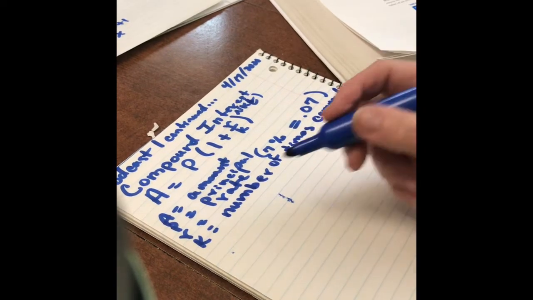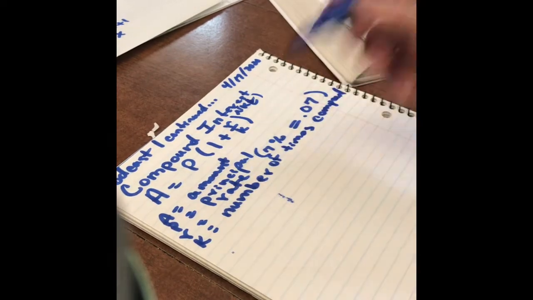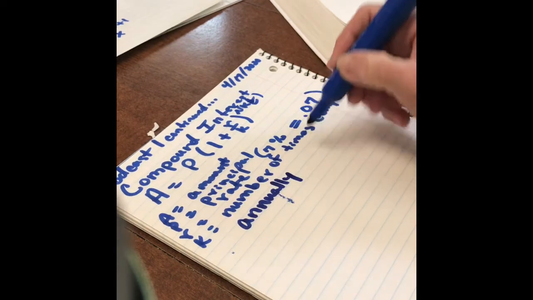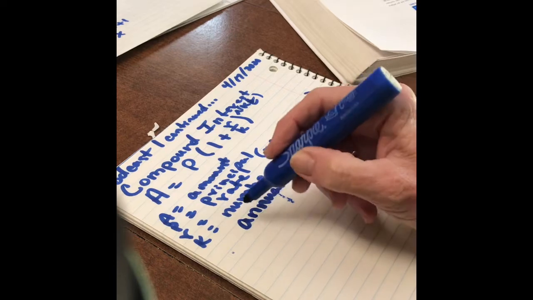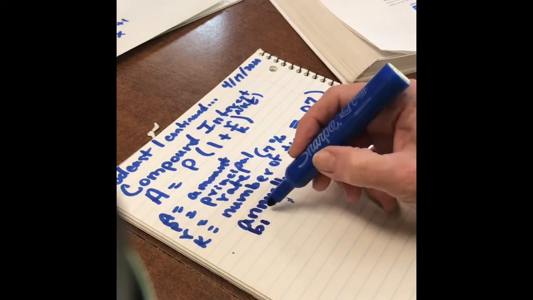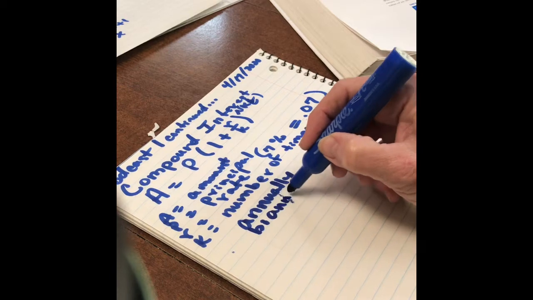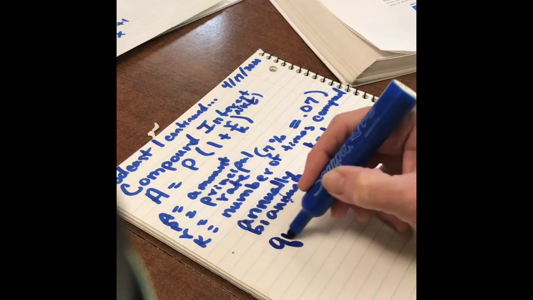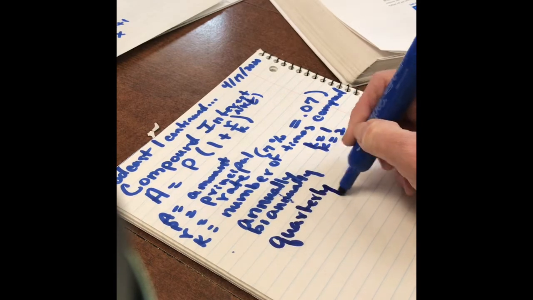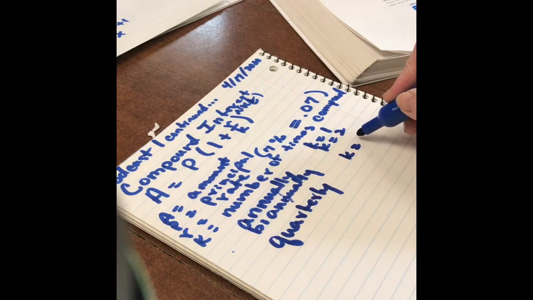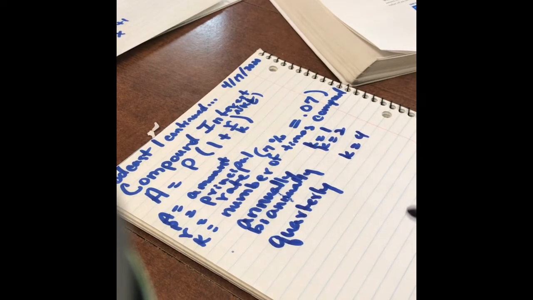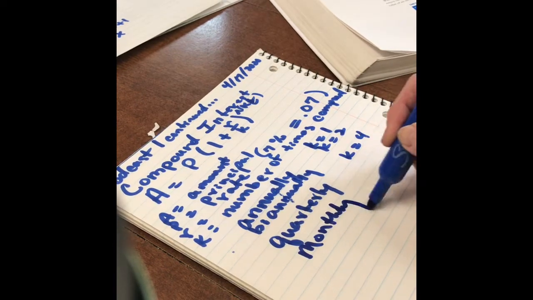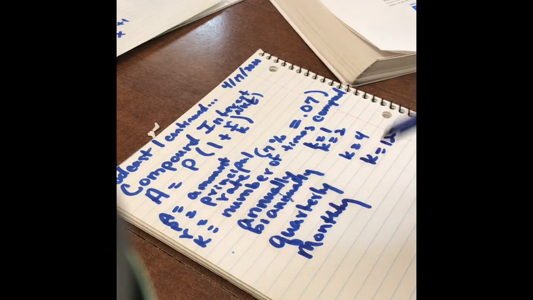All right. So you need to review that. If it says annually, that's 1 time a year, K equals 1. Biannually is twice a year, so K equals 2. Quarterly, K equals 4. Every 3 months. 3 times 4 is 12. There's 12 months in a year. So monthly would be K equals 12. There's 12 months in a year.